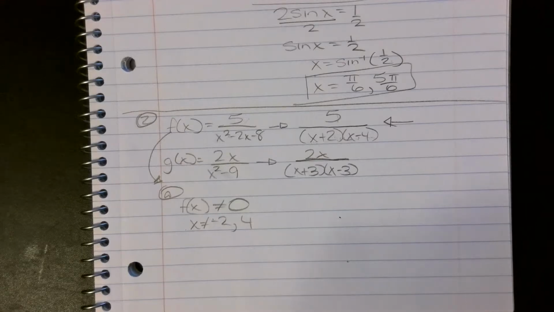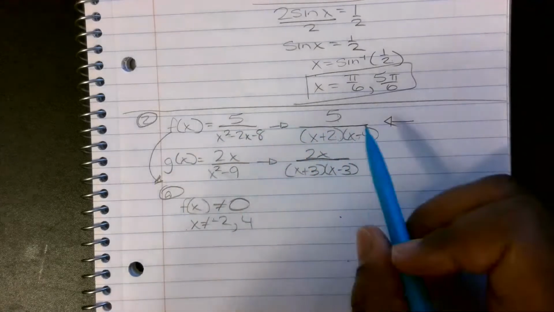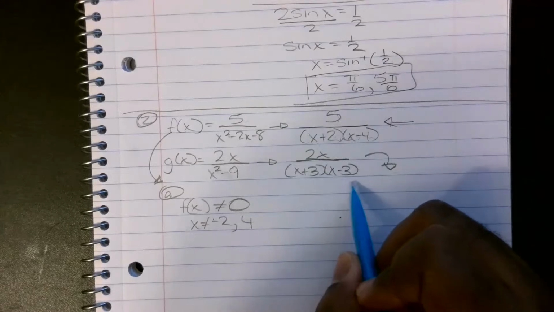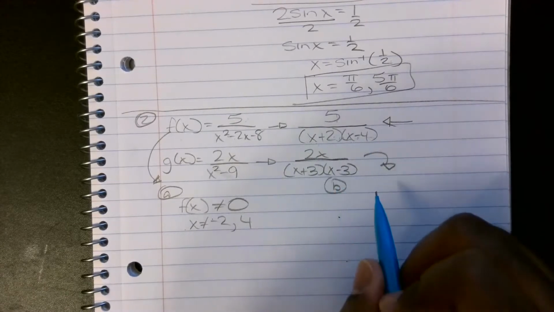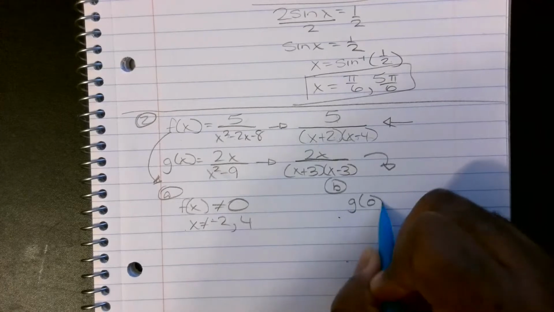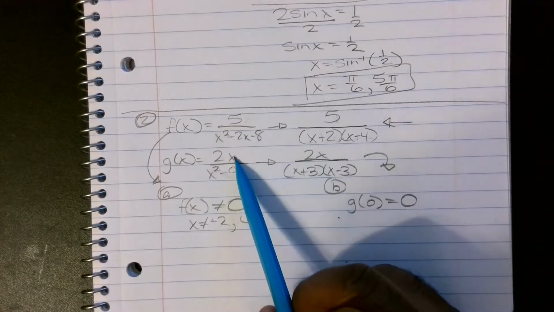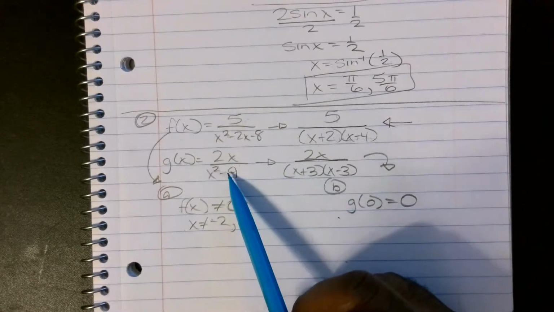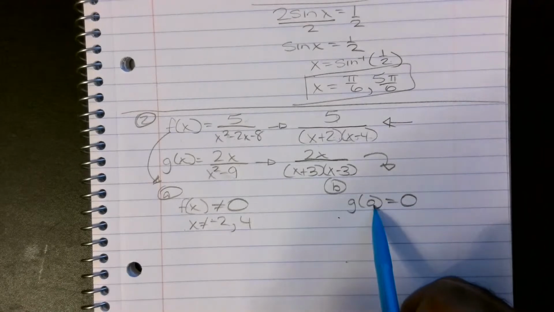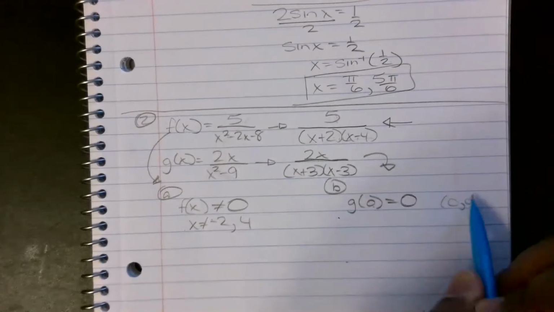Okay, for this problem, we'll call this B. We know that G of 0 is equal to 0. So I put in 0 here. 0 over negative 9 is 0. So this crosses through the origin. I put 0 in for x, and I get 0 out for y. So 0, 0 is a point.